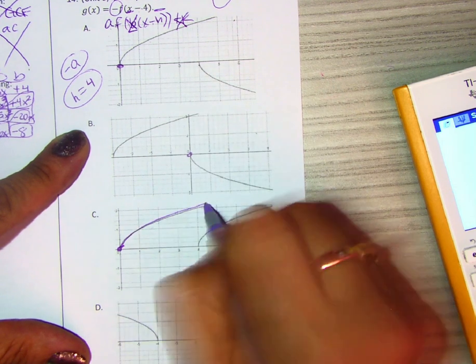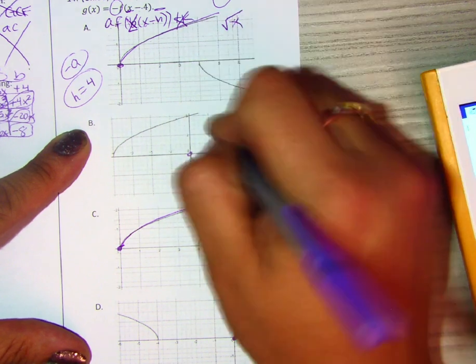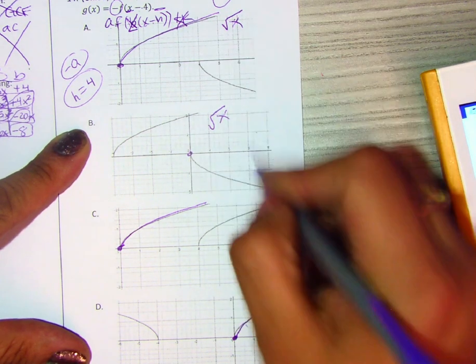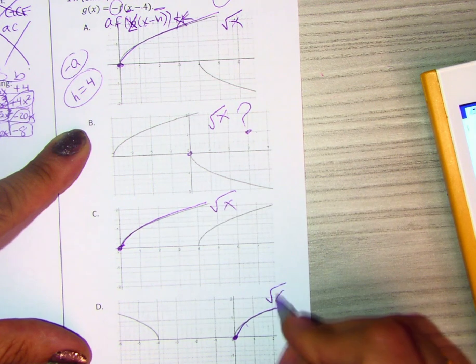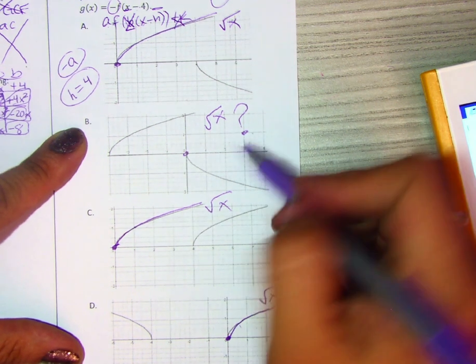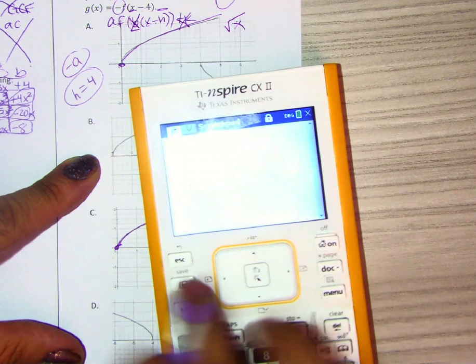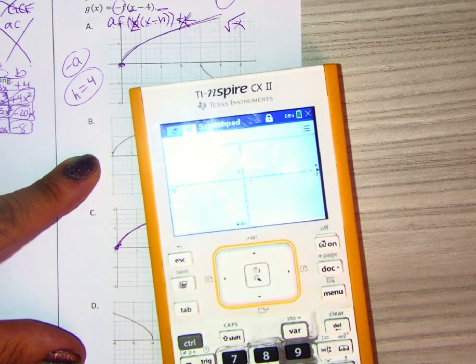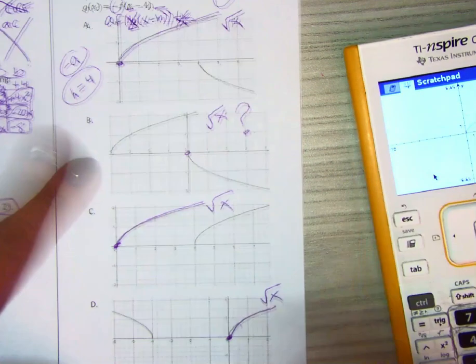This one goes like that. So these 3 are the square root of x. And I put a question mark on letter B because none of these are square root of x. And I'm going to just show you real quick how that looks like. That's square root of x. So we can cancel out B.